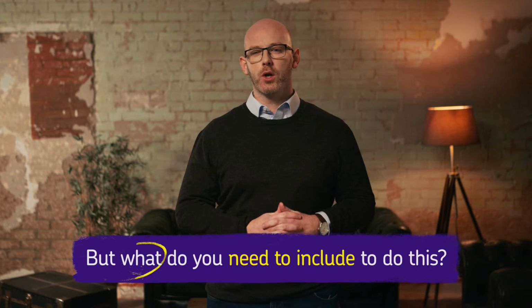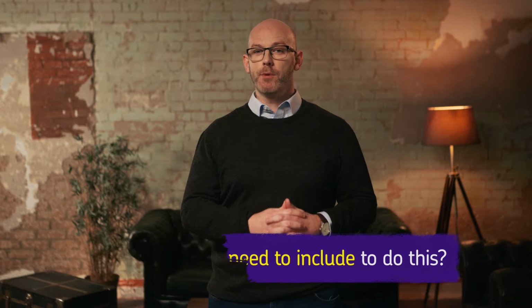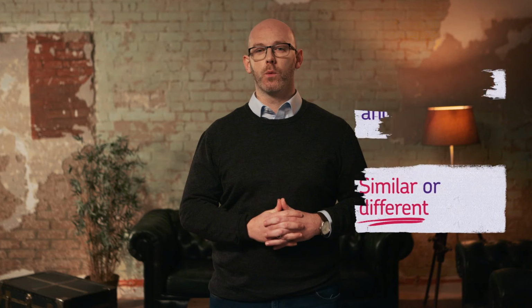We've already briefly looked at the three main elements you need to talk about in your answer. The more effectively you can discuss each of these elements, the more marks you will be awarded. But what do we need to include to do this? Remember that you're not only identifying and talking about the main attitudes and ideas, but also talking about how they're similar or different, depending upon what the question is asking you to do.